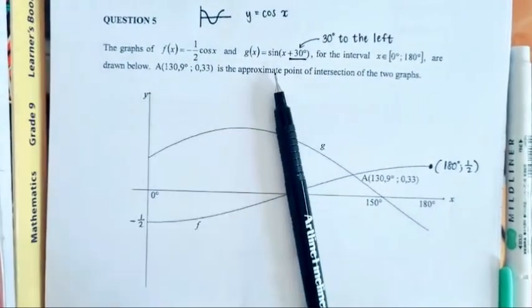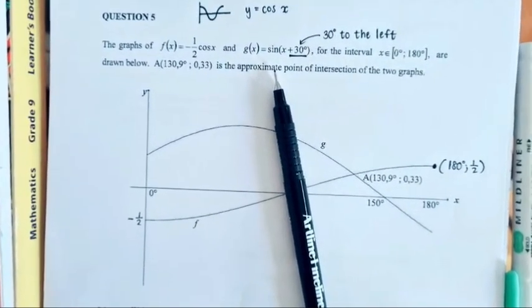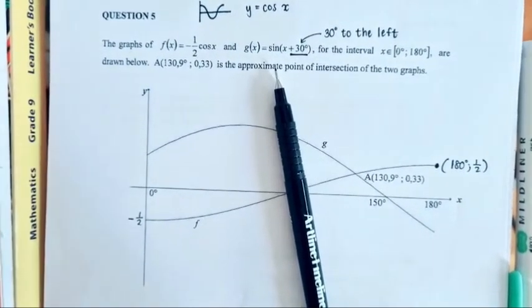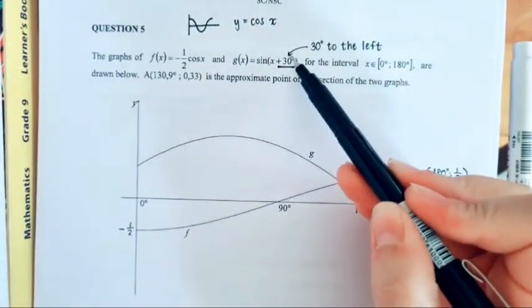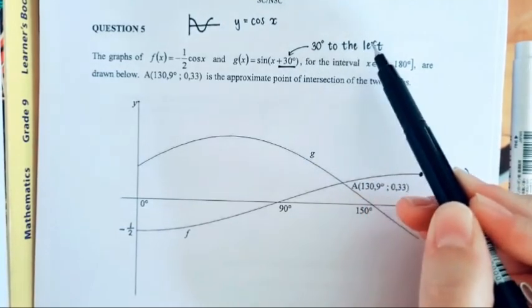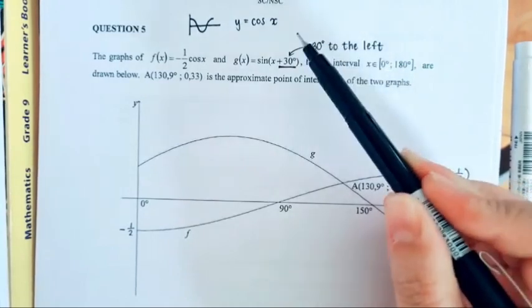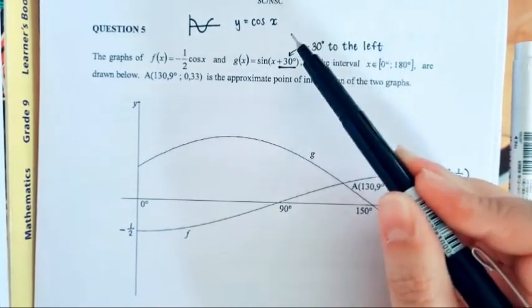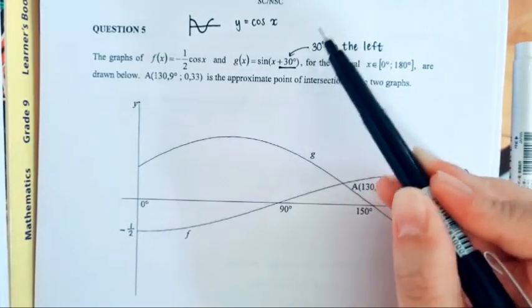Okay, back to this. So when it's x plus 30, that means that your graph is shifting 30 degrees to the left. Guys, the sign in the bracket is always the opposite to the direction of the actual shift. So when it's a plus 30, you're moving 30 degrees in the negative direction, so 30 degrees to the left. If this was sine x minus 30, then you would move 30 degrees to the right.